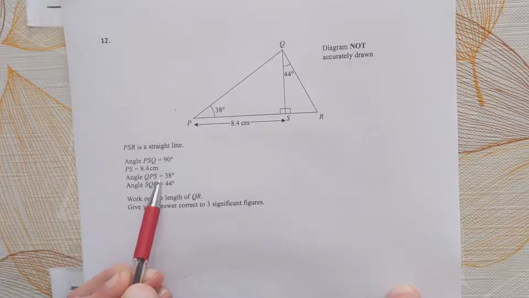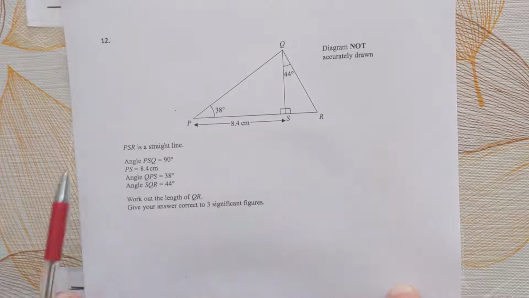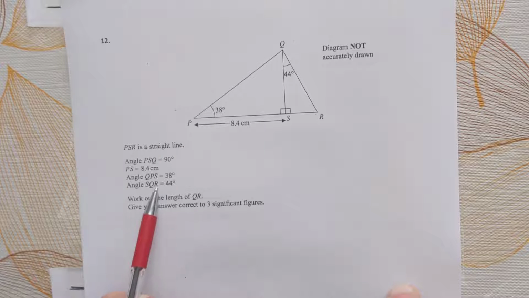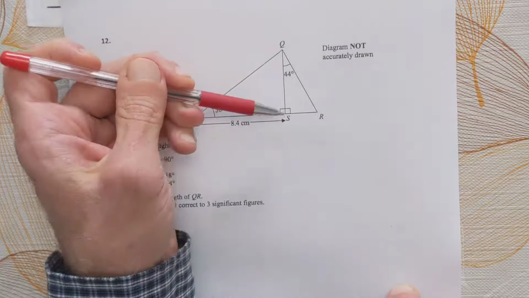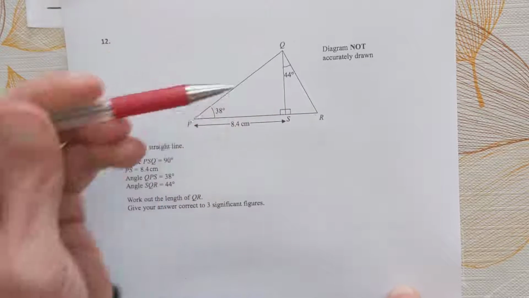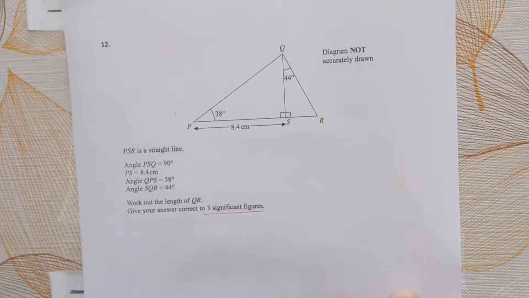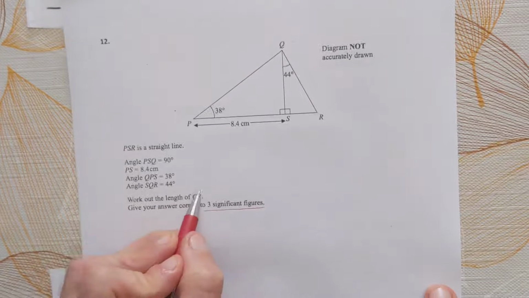Angle QPS is 38 degrees. Angle SQR is 44 degrees. Give your answer correct to 3 significant figures. Work out the length of QR, that is.